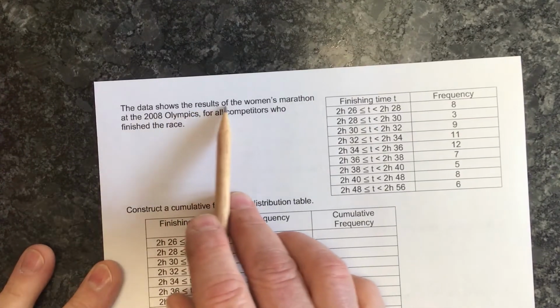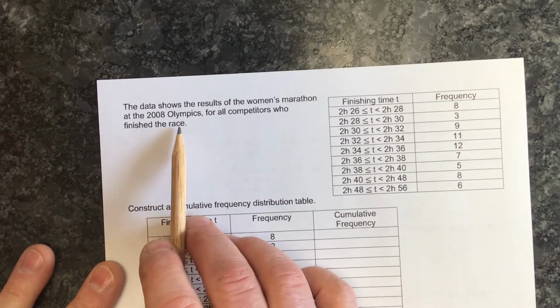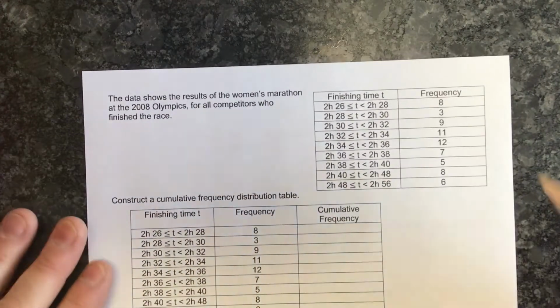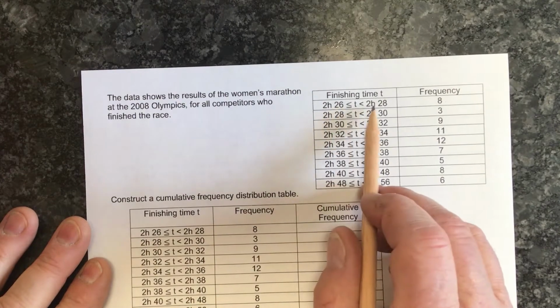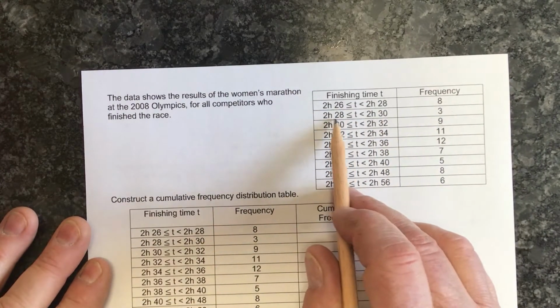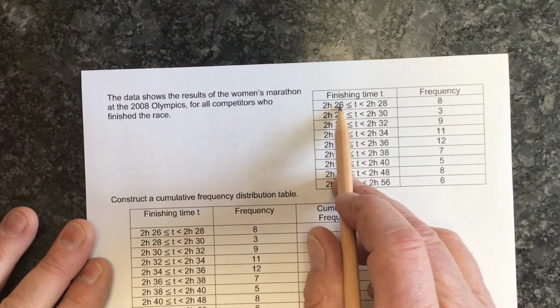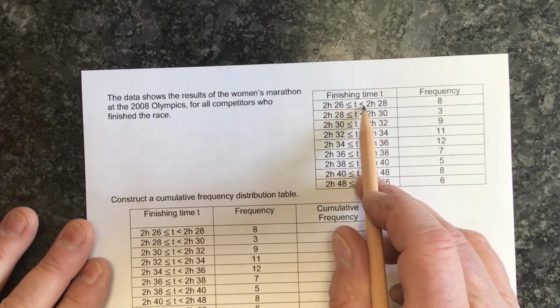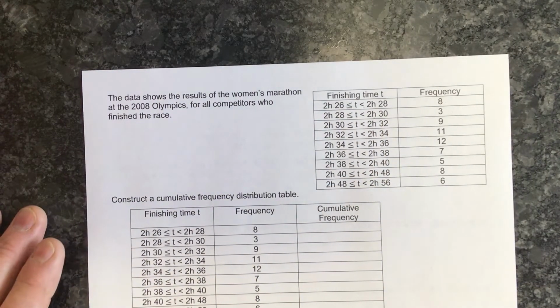Now the data shows the results of the women's marathon at the 2008 Olympics for all competitors who finished the race. So 8 competitors finished in 2 hours and 26 minutes to 2 hours and 28 minutes. 3 competitors finished between 2 hours and 28 minutes and 2 hours and 30 minutes. Notice the first entry is a less than or equal to symbol, where the second one is a less than symbol, because what you want is a lower time when you're running a marathon.